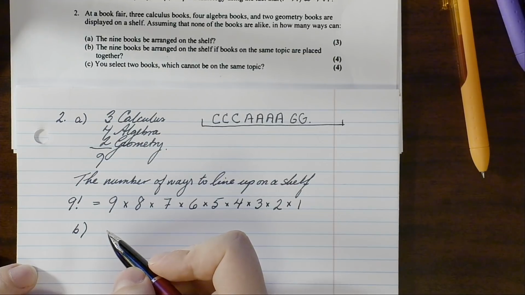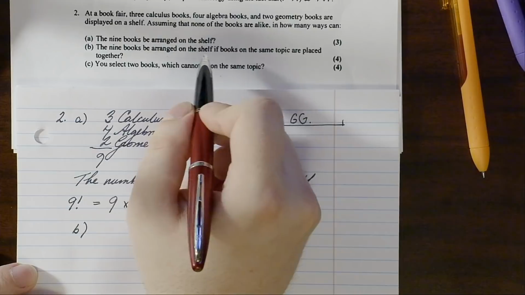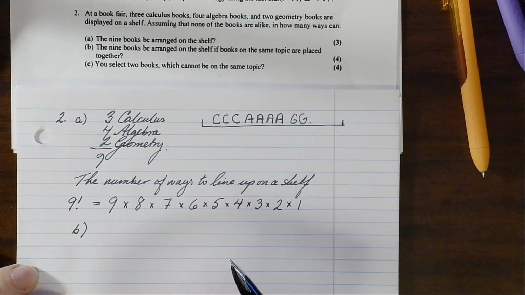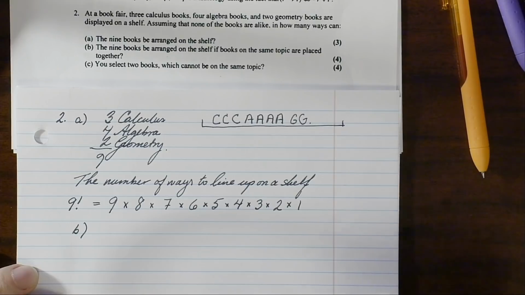The 9 books were arranged on the shelf, so we'll move on to part B. The 9 books were arranged on the shelf if the books on the same topic were placed together. So something like this, right? But here's the problem that we have.